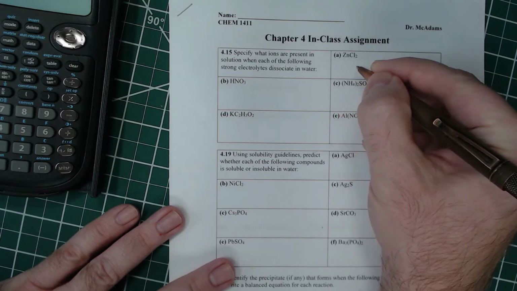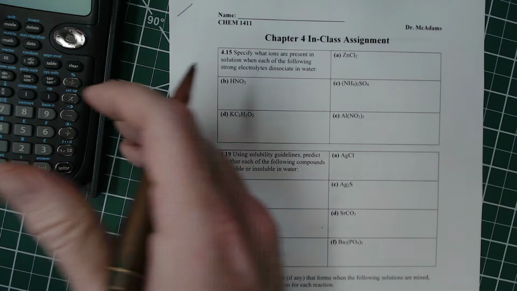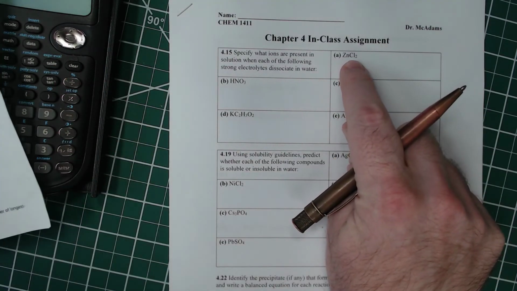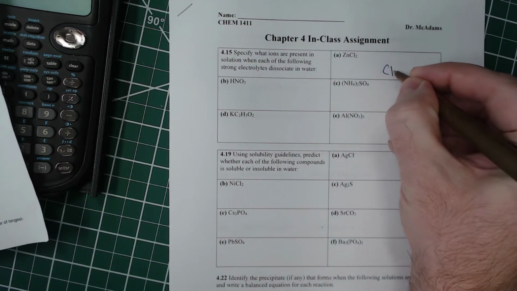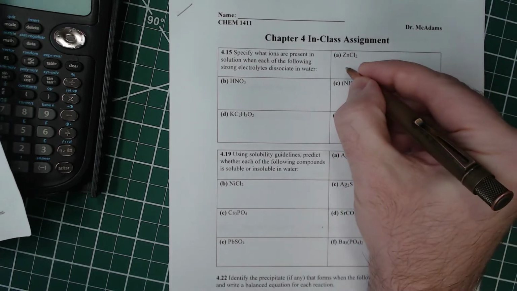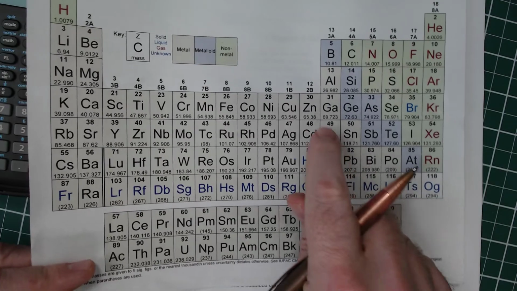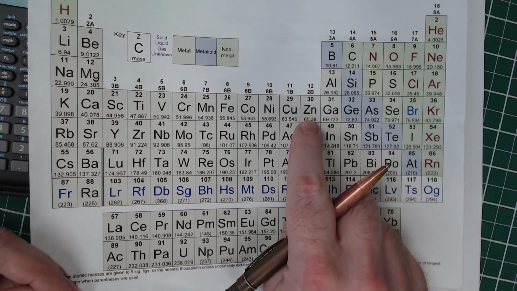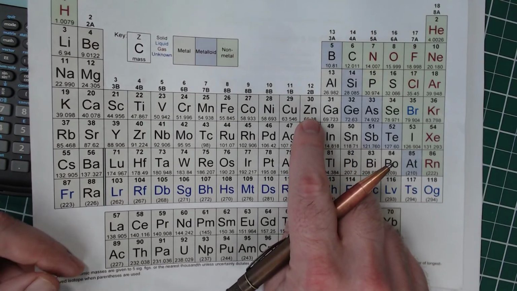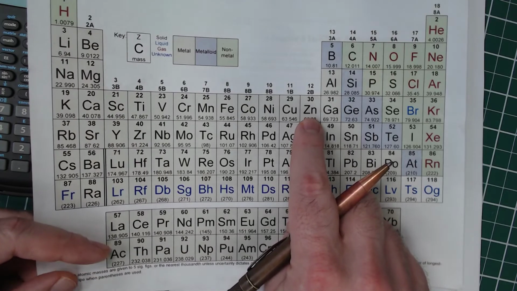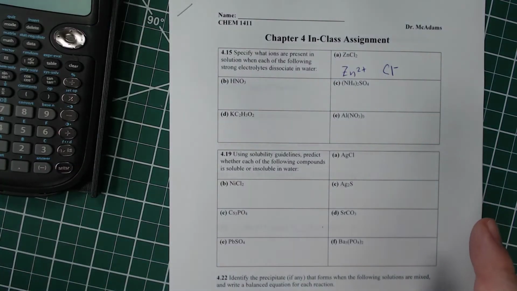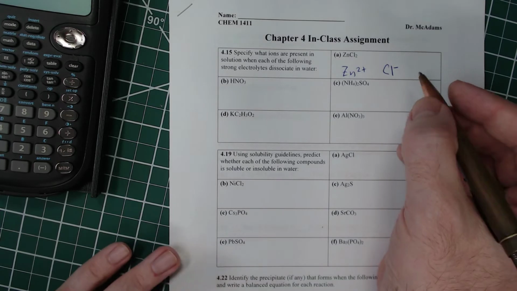So zinc, well, we know chloride has a -1 charge. So we'll go ahead and put the chloride over here. And that means the zinc must be 2+. Now, you'll remember from previously that zinc here, we got zinc 2+. Zinc is always 2+ when it is in solution. So in case we didn't know that, we know that now.